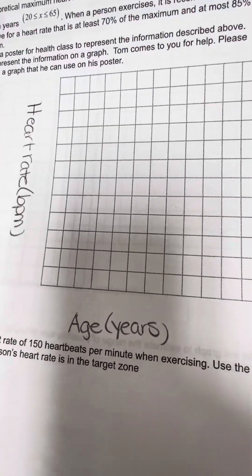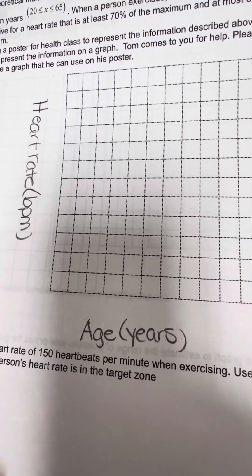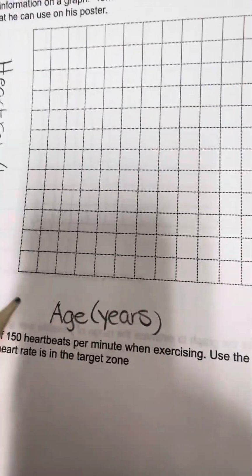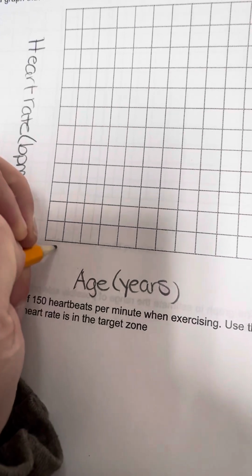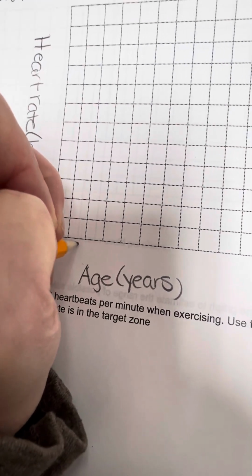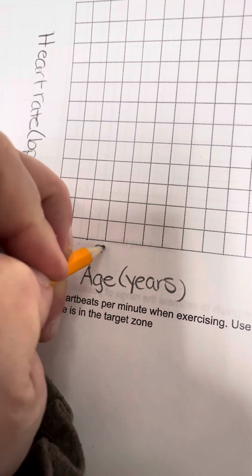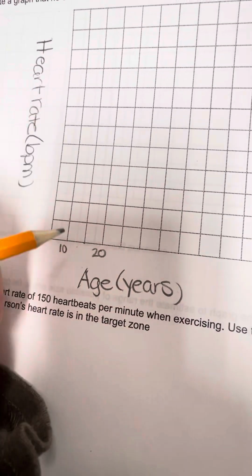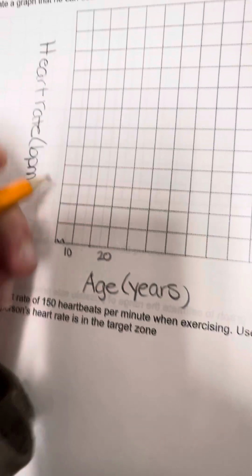I do have to go anywhere from 20 years of age to 65, so I don't really need to go much higher than that. And if I went by fives, that wouldn't be enough. So I'm just going to start this off by going with 10. We'll do 15. This is going to be 20. And the reason why I'm doing fives here is because we do have 65 in there.